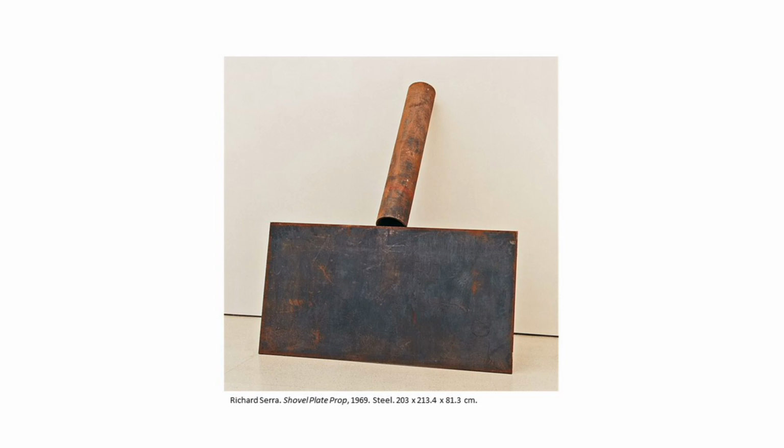Much like shape, the principles of art, which are balance, rhythm, emphasis, movement, proportion, unity, and variety, apply equally to form. Richard Serra's Shovel Plate Prop, 1969, transmits an impending sense of imbalance. There is no glue, no welding, only precarious balance is keeping in place this incredibly simple but effective sculpture.